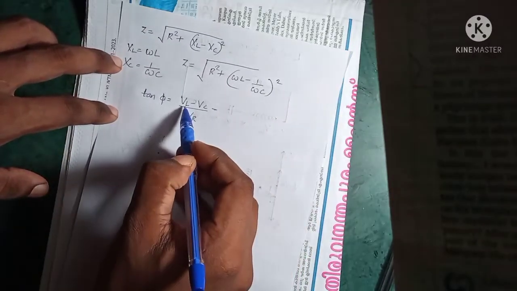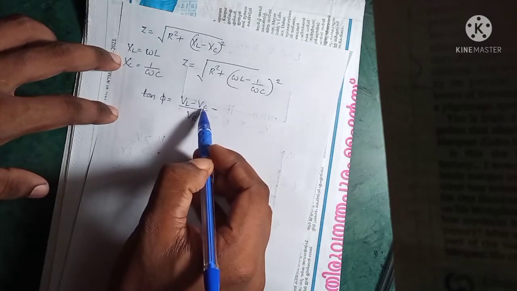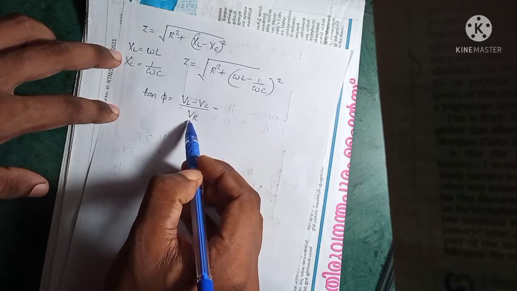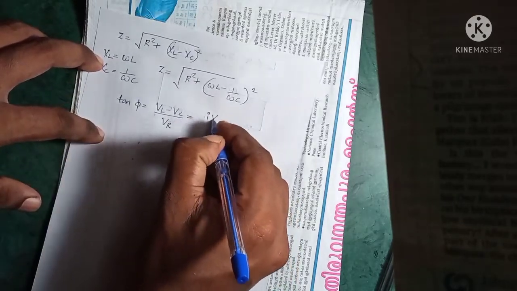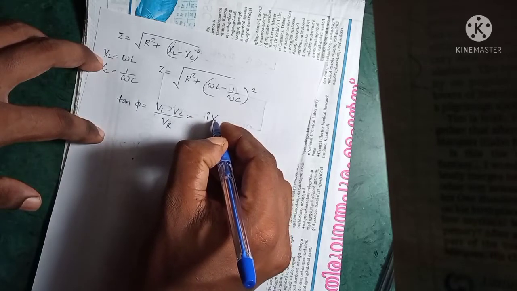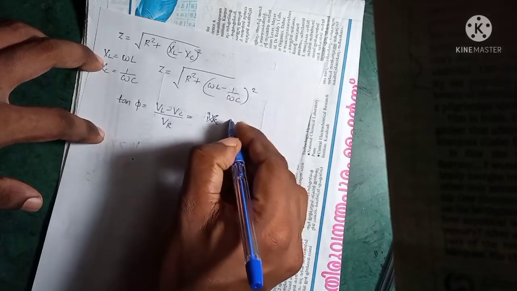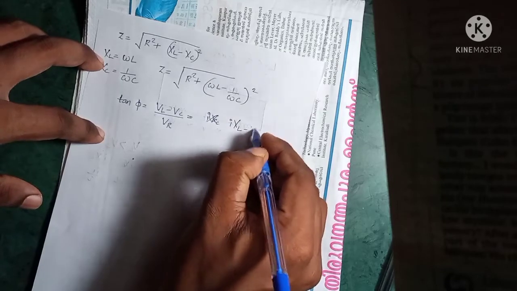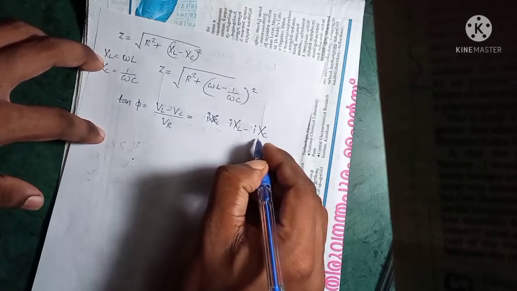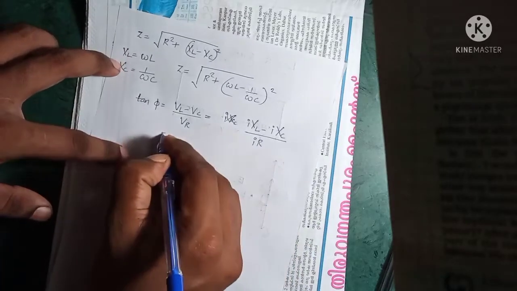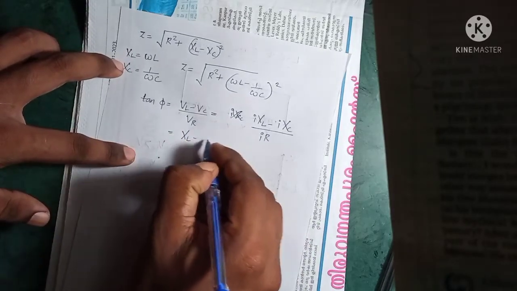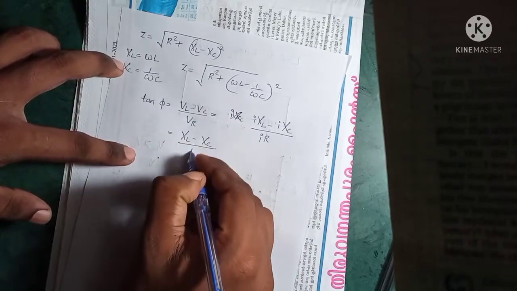Again VL can be written as I XL, VC as I XC, VR as I R. Taking I common and cancelling out, we will get tan phi equals XL minus XC upon R.